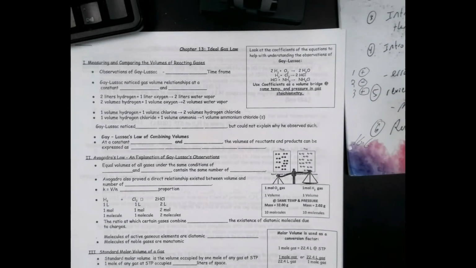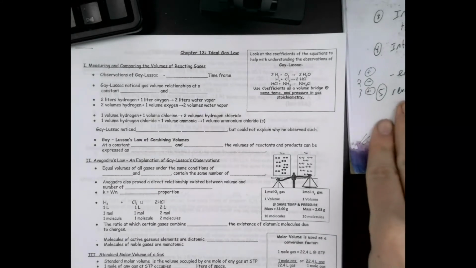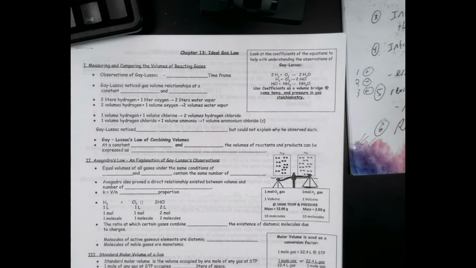Hey guys, so today what we want to do is move on from chapter 12 to chapter 13, which is somewhat of a continuation of chapter 12. What we'll really do here is begin to combine what we learned with stoichiometry with what we've learned so far about the behavior of gases. And really the ultimate focus of this chapter will be what we refer to as the ideal gas law.